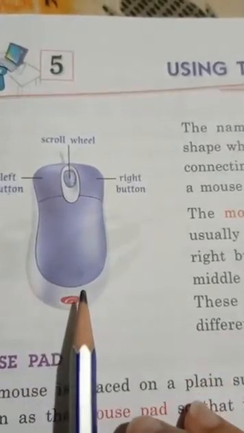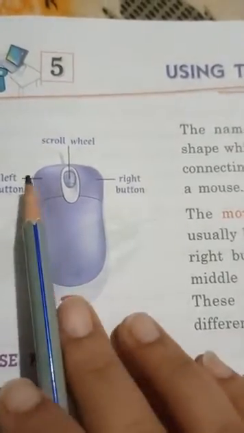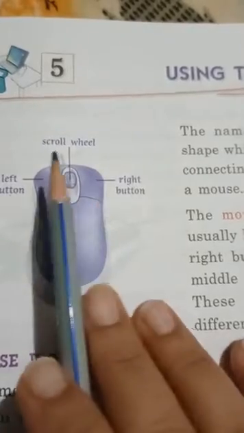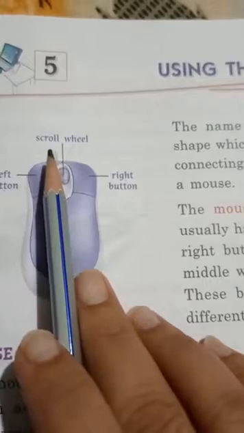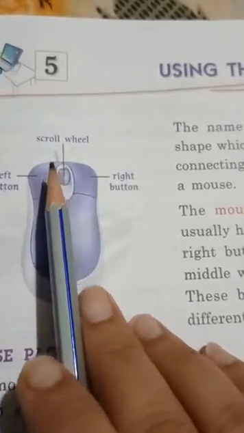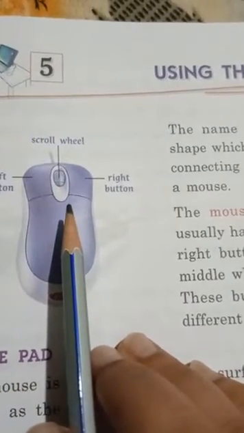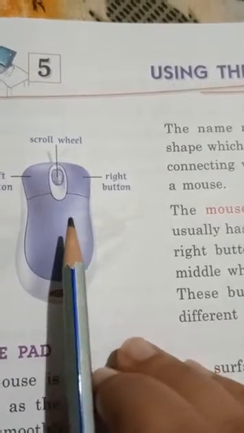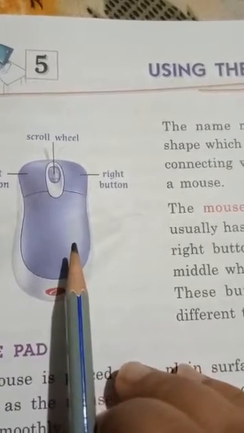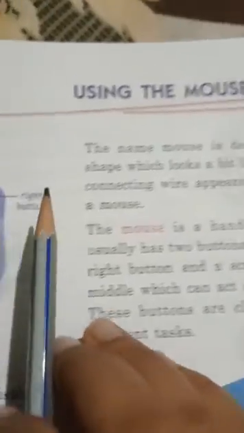Its name is mouse because it looks like a mouse, and its wire that is connected to the mouse looks like the tail of a mouse. That's why its name is mouse.